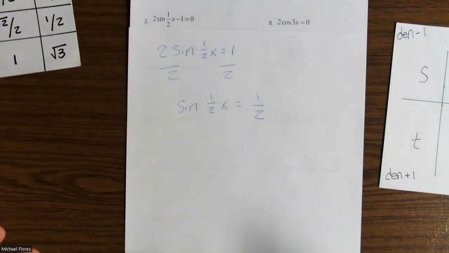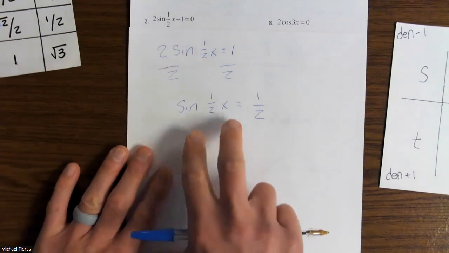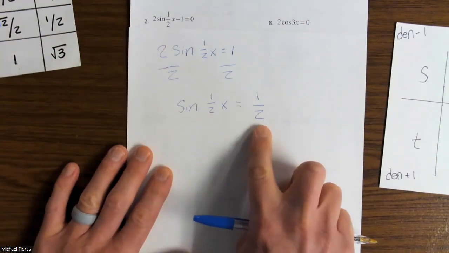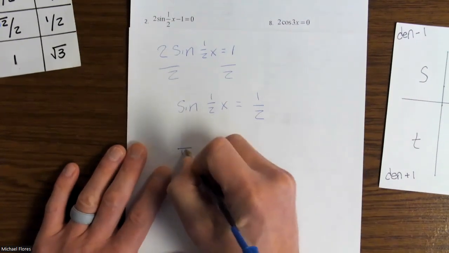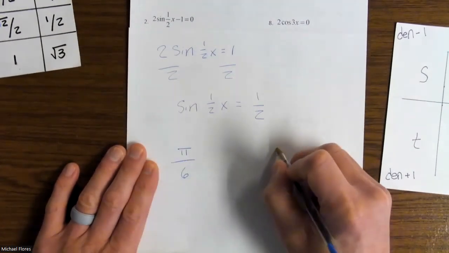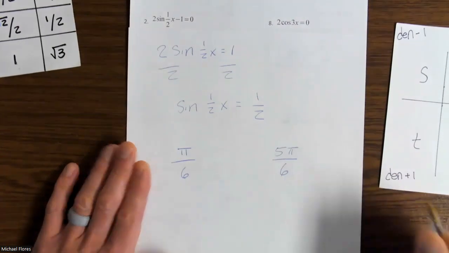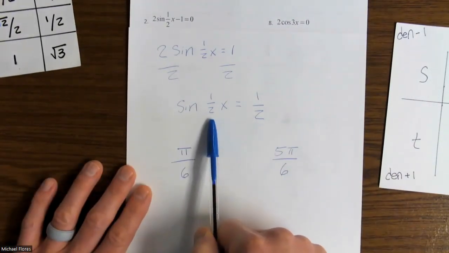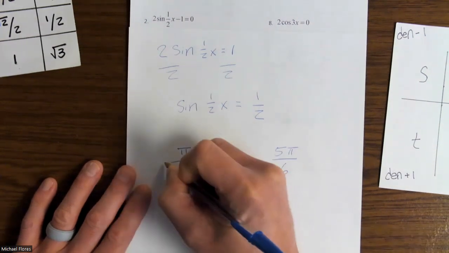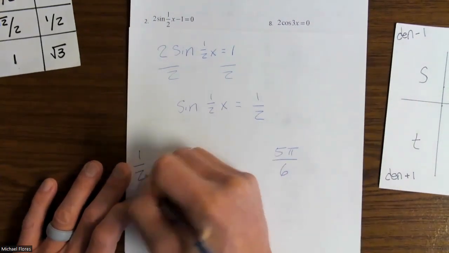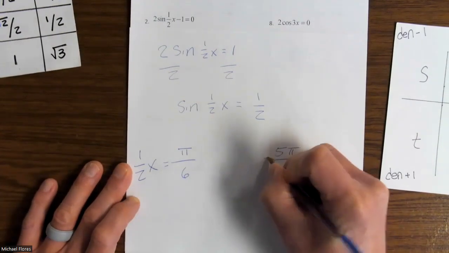We would start this the same way that we did the other one. Once we have isolated sine of x, we can now figure out where in the unit circle we have a sine value of positive 1/2. We've already established that's at pi over 6 and 5 pi over 6. Now, if we have something here that's being multiplied to the x or divided or whatever is with that x, set it equal to your answers.